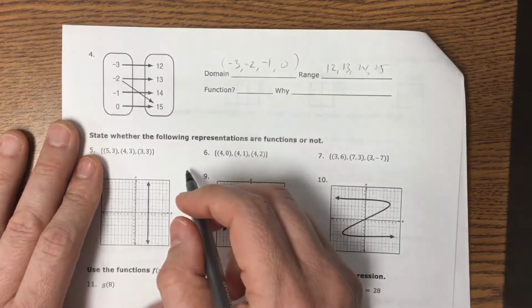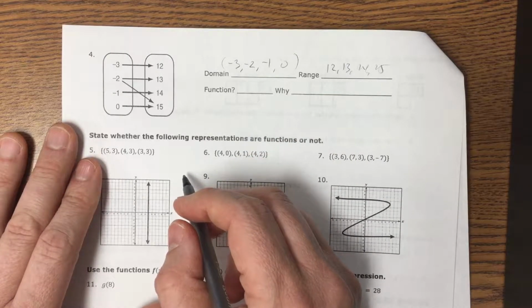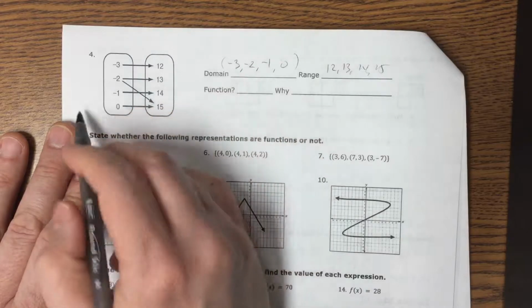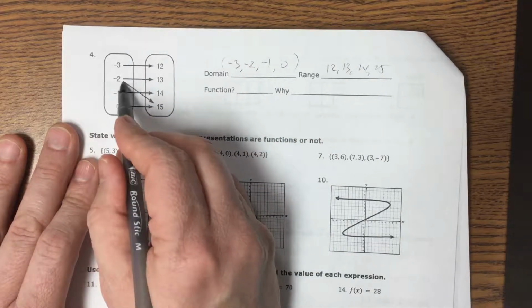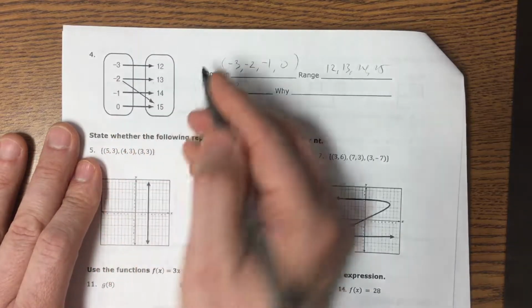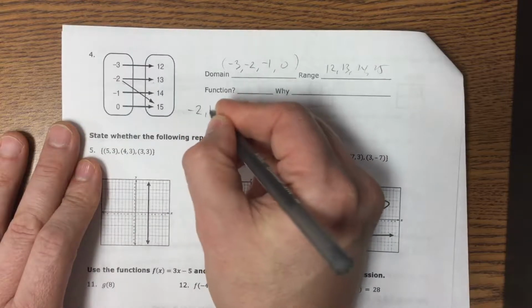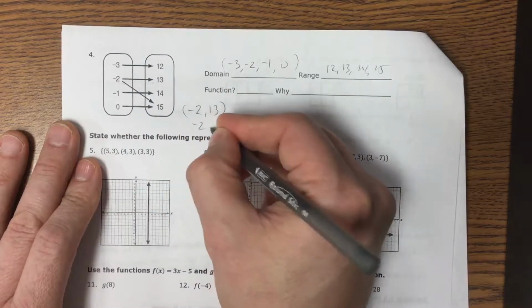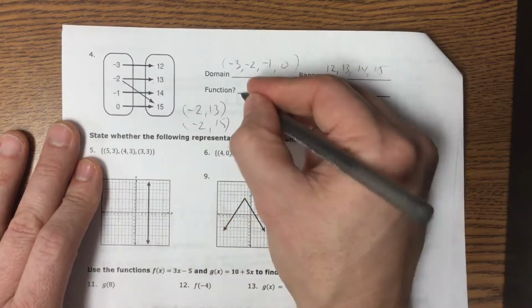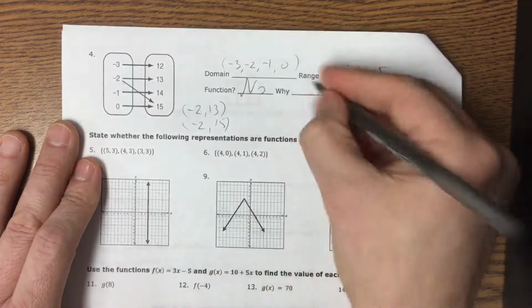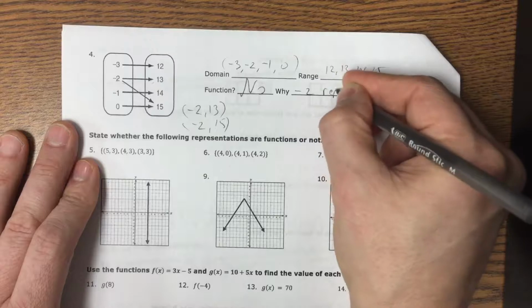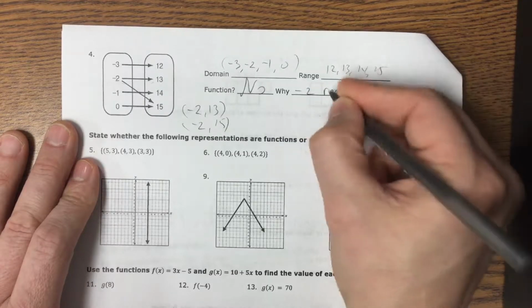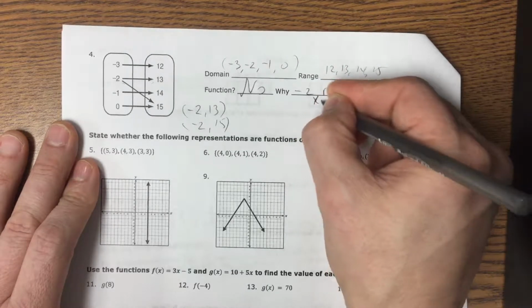Now, is it a function? Are there any repeating x's? It's not listed twice, but is it being used twice? This negative 2 is going to the 13 to make that point. It's also going to the 15 to make that point. So it is not a function because negative 2 repeats. The negative 2 x value repeats.